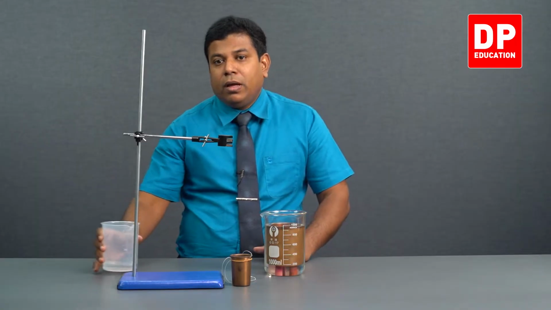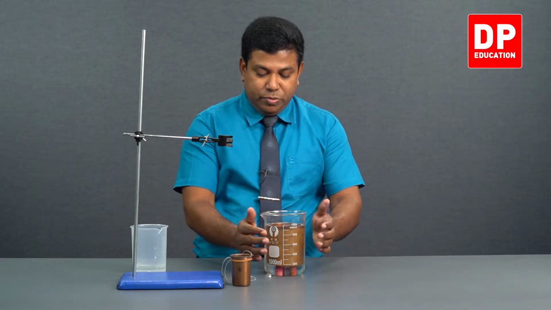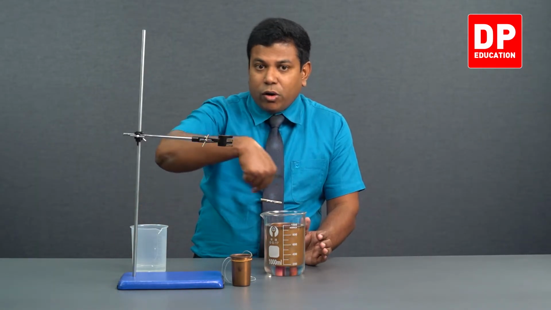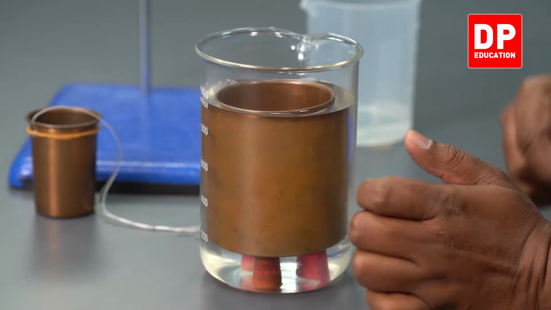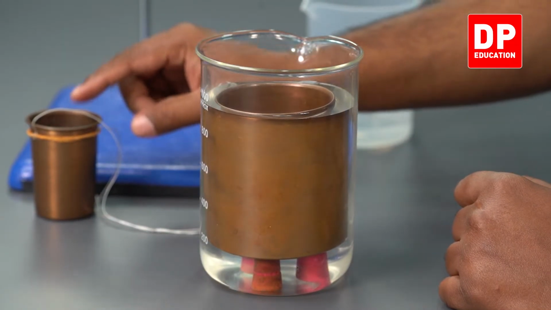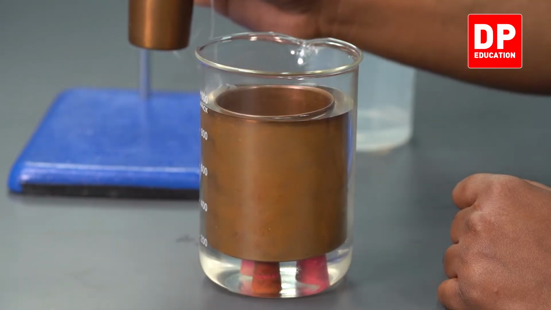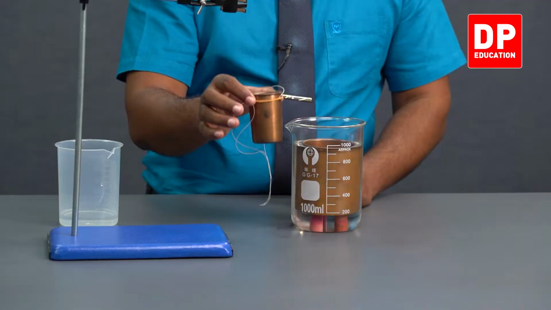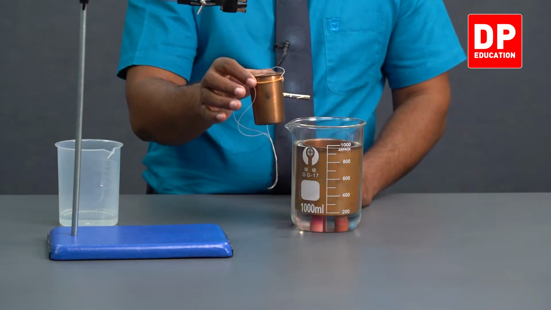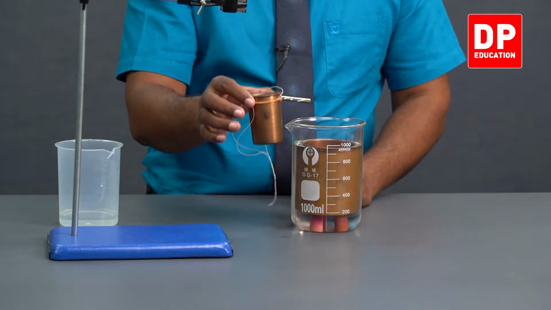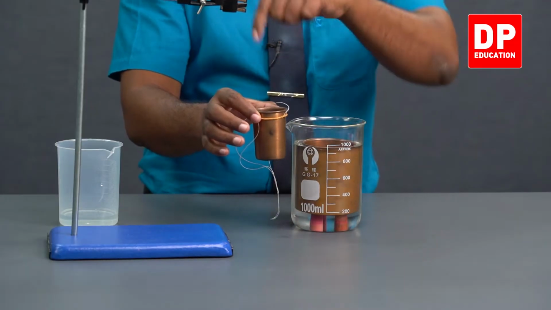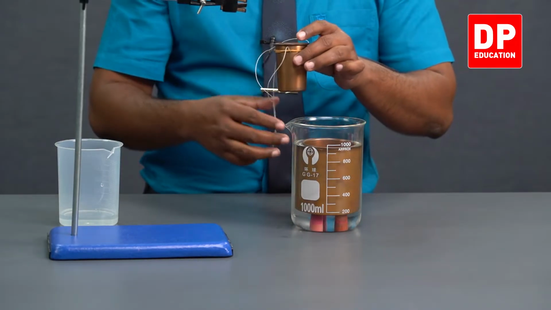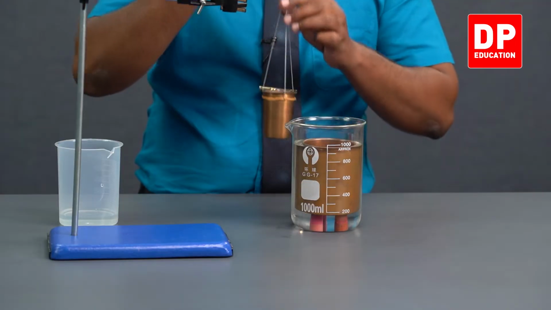Right. Now you can see this beaker and there is a layer of water. Inside that we have the calorimeter. Now this is the calorimeter where we are going to have water or oil. We are going to measure the temperature. It will be at 80 degrees and then we let it cool until 40 degrees, measure the temperature, all that will be in this calorimeter. How we will do the arrangement, look at this.